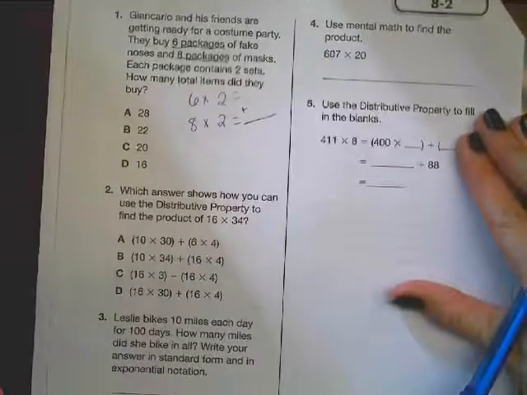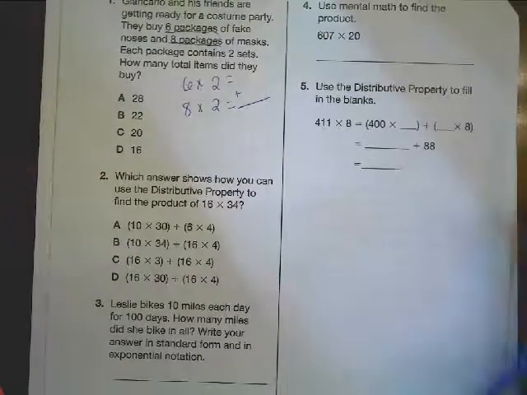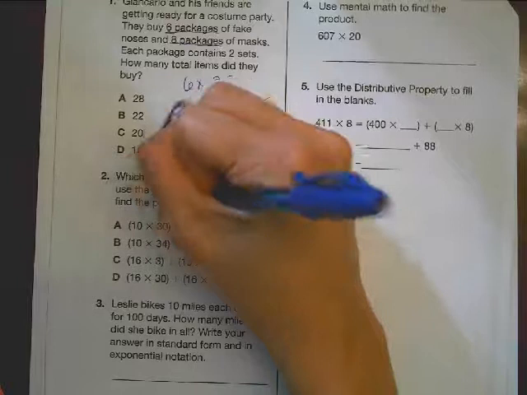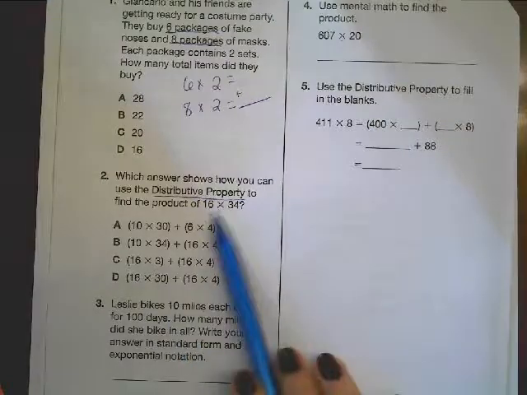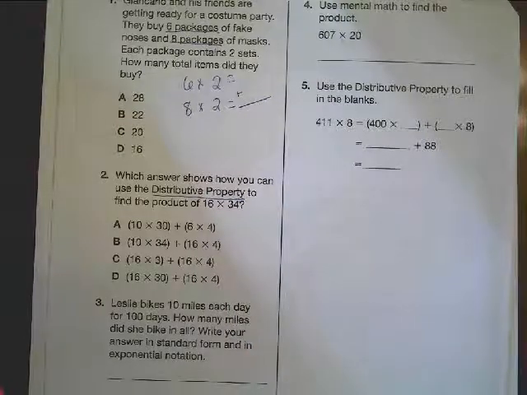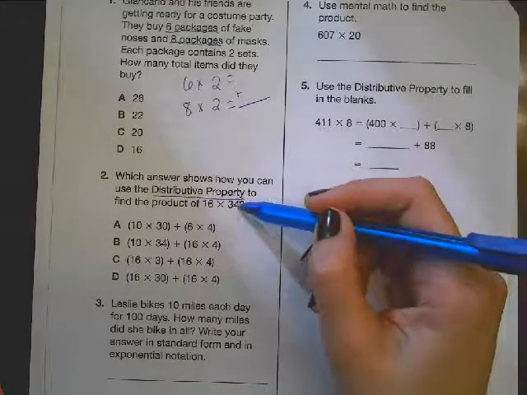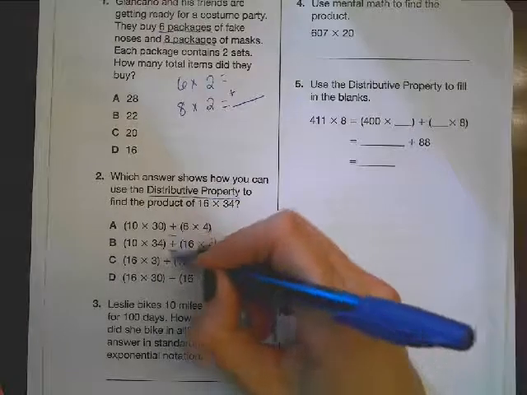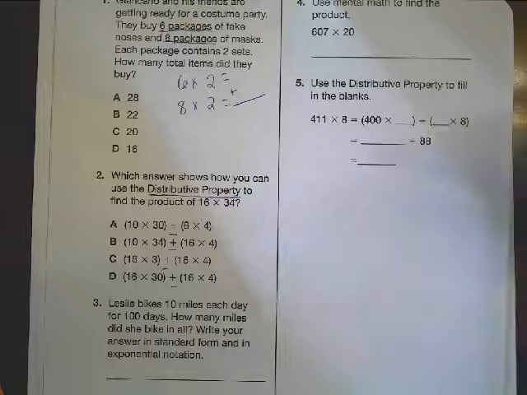Question number 2. Which answer shows how you can use the distributive property to find the product of 16 times 34? The distributive property is a way of taking larger multiplication problems and breaking them up into smaller problems that you can maybe do in your head, or that might be easier for you to work out. Now, when you use the distributive property, you are going to add the 2 parts, and all of these answer choices show us adding the 2 parts.